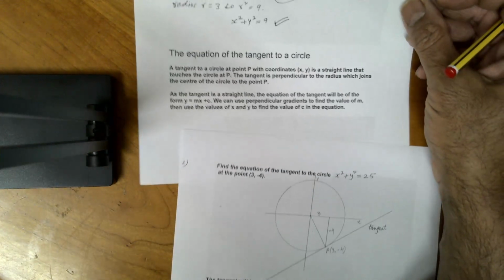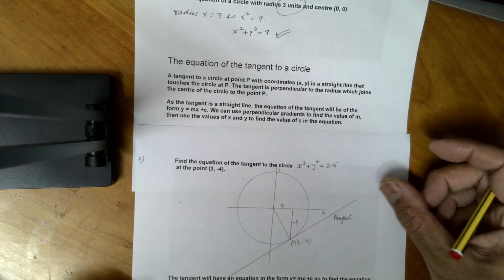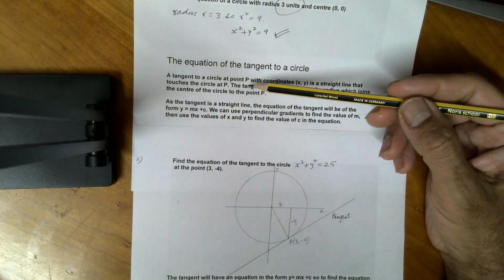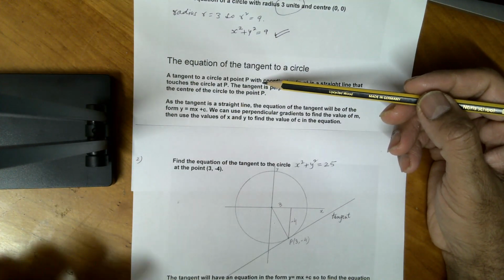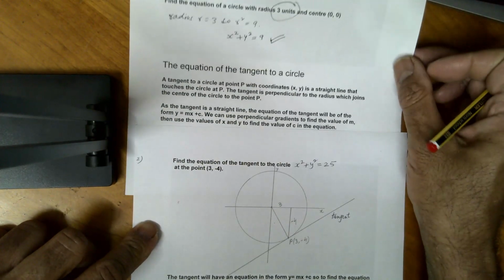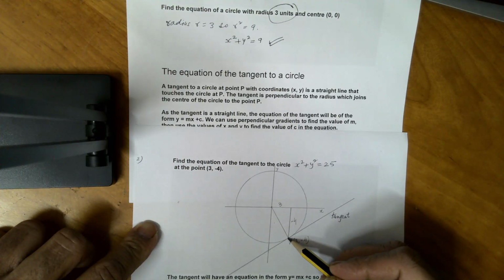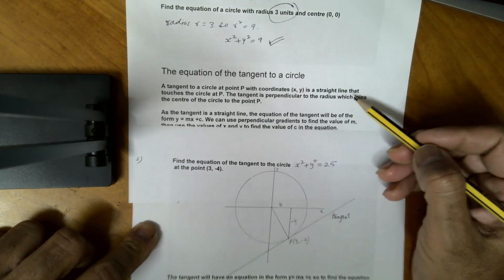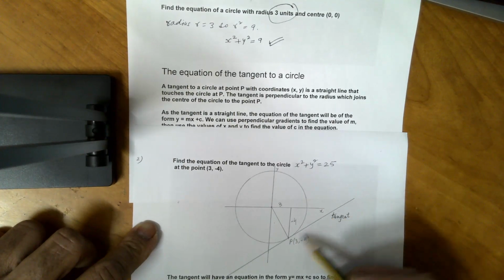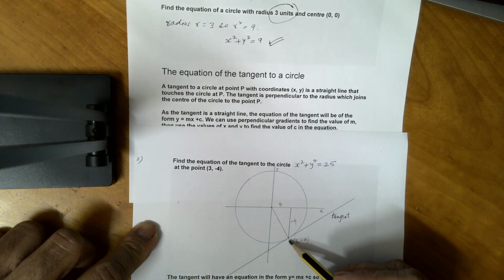The tangent to a circle at point P with the coordinates x and y is a straight line that touches the circle at P. Here is your tangent, that's your circle, and this is your point P, where the tangent just touches the circle.